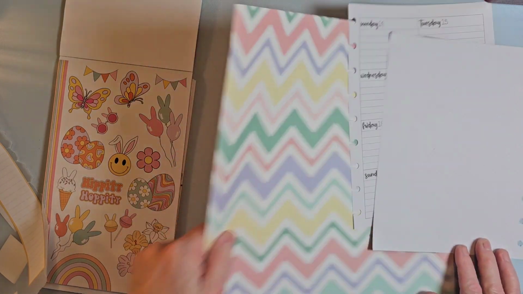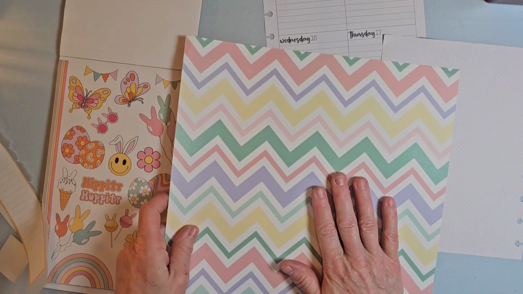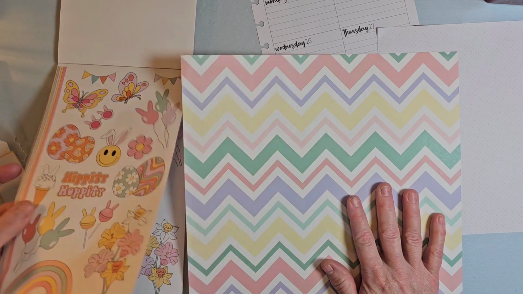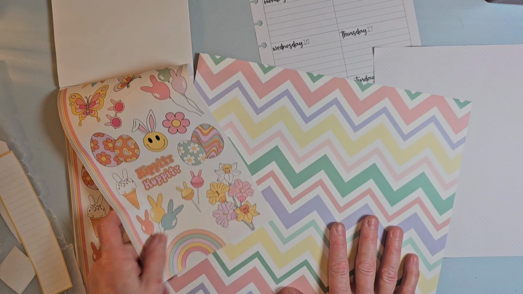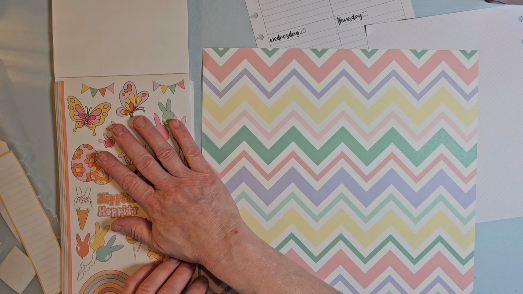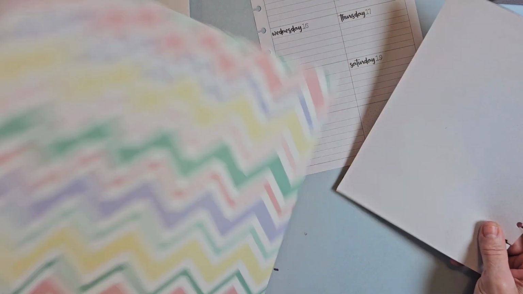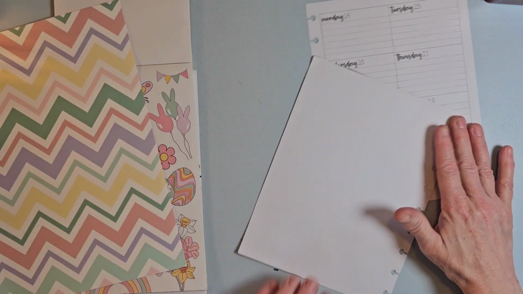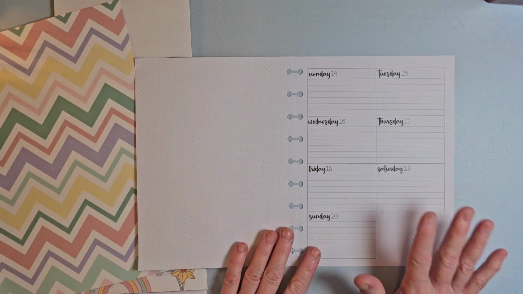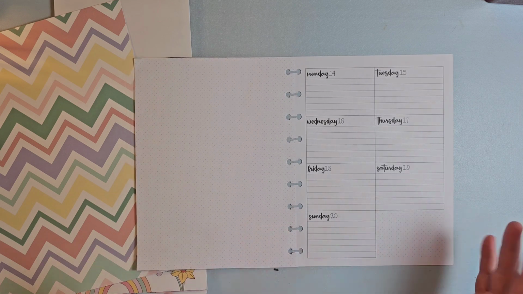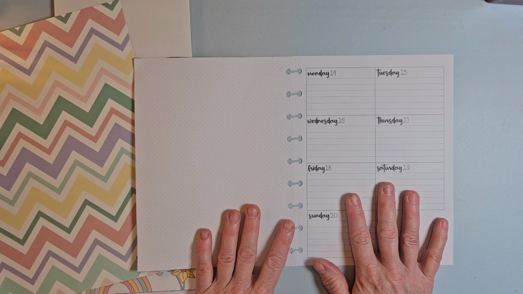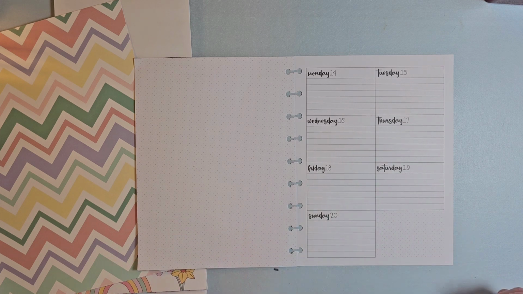So we are going to be using this and we'll see if this gets too busy. I think it'll be okay. But these colors almost match up with these colors identically. So we'll be using this chevron pattern for this side of my planner spread. For anybody who is new to the channel, I do use a Catchall plan dashboard layout. It functions for my brain a little bit better.